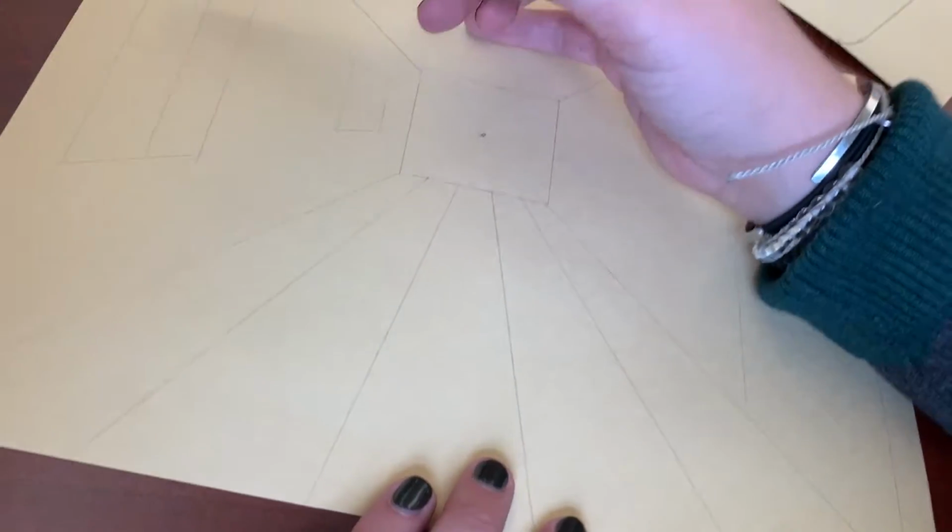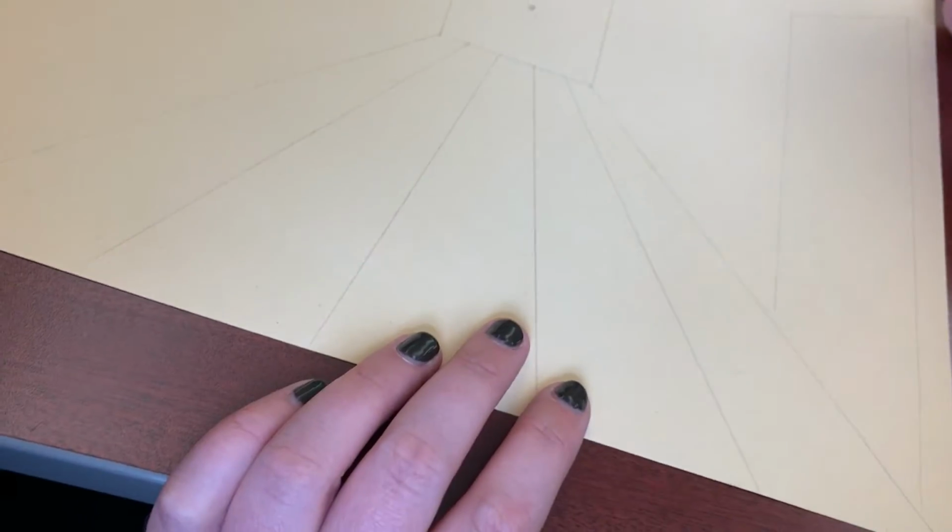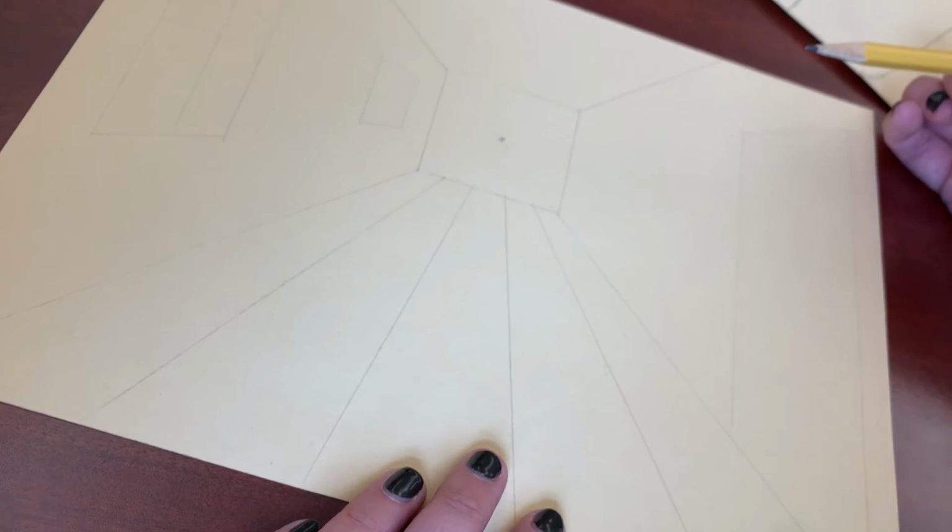And eventually you guys will be cutting out the windows and the doors, maybe even the walls or the ceiling, to give yourself a little bit of a fun background.